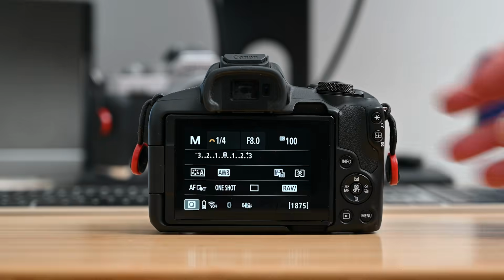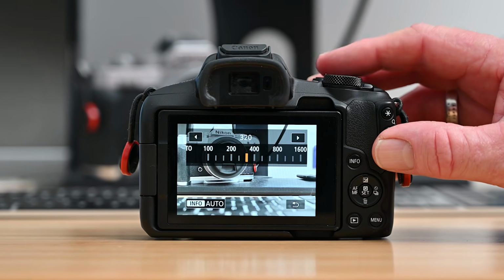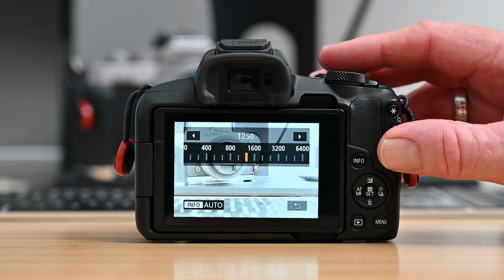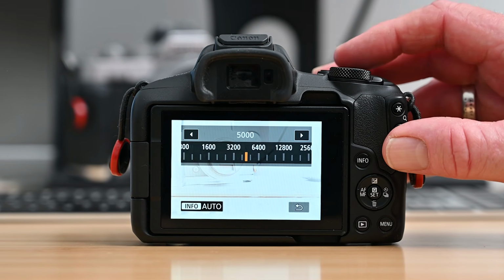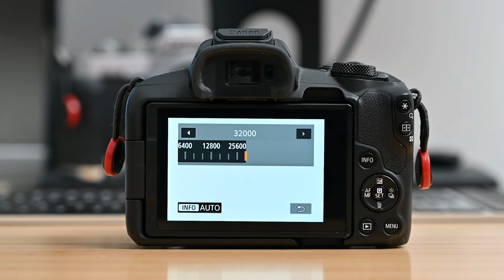Now the ISO range will vary camera to camera, the lowest being usually around about 100, but how much you can increase it by will depend on the camera you have. For example, the R50, the highest ISO is 32,000, but if you have the R7, then you should be able to increase it as far as 51,200, and significantly higher again if you have the R6 Mark II.